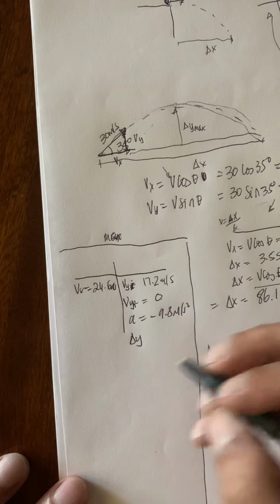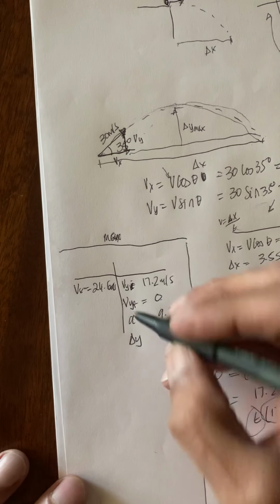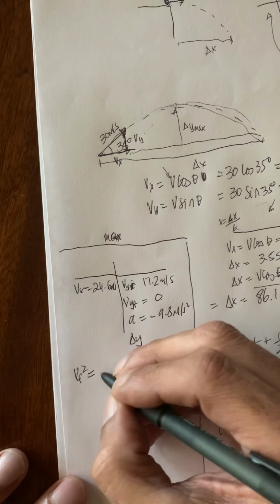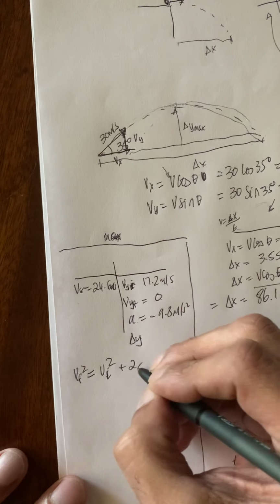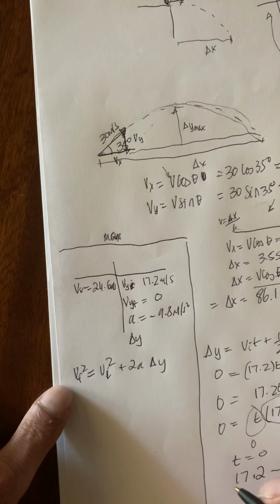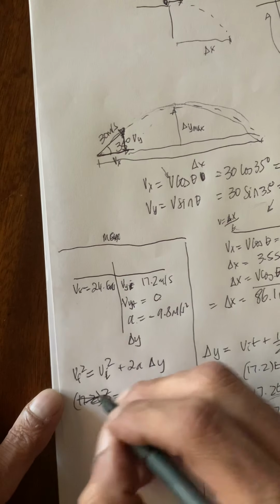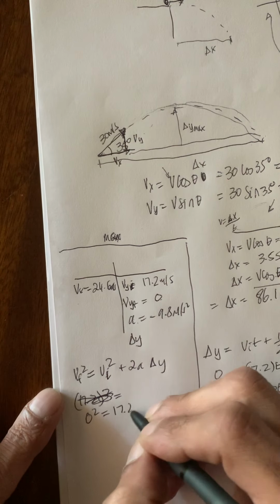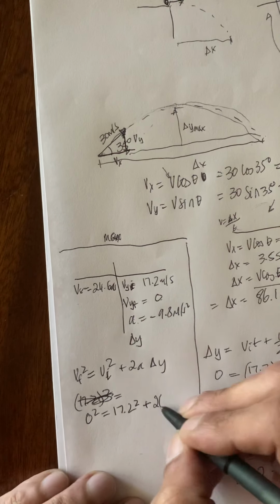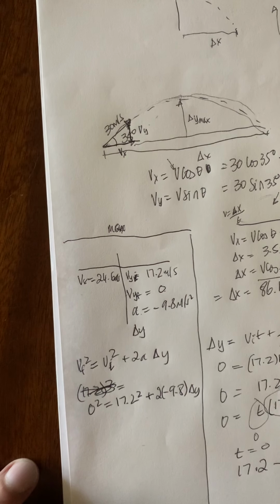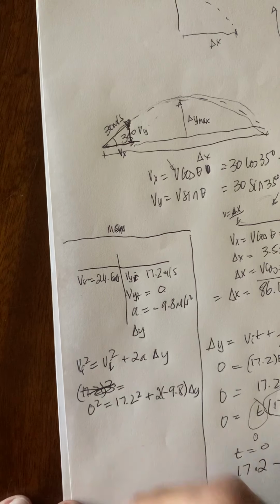What is the delta Y again? How would we find that? I hope that you see that looking at these four, the equation to be used is Vf squared equals Vi squared plus 2a delta Y. And we know our Vf squared is 0 squared, equal to 17.2 squared plus 2 times negative 9.8 times delta Y. And so I can do 17.2 squared, and that gives me 295.84.